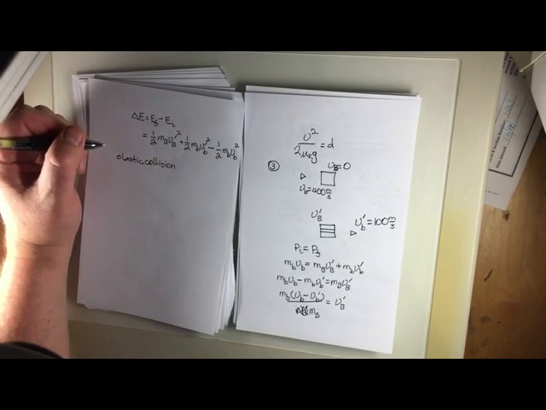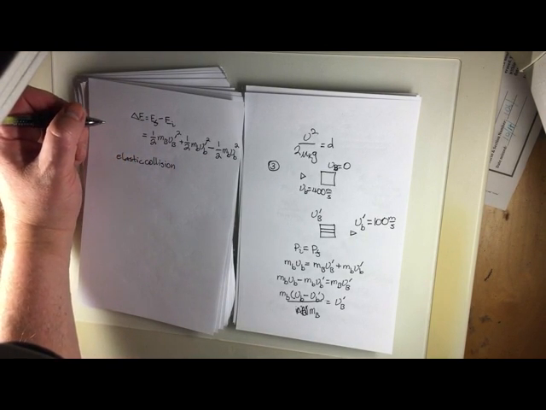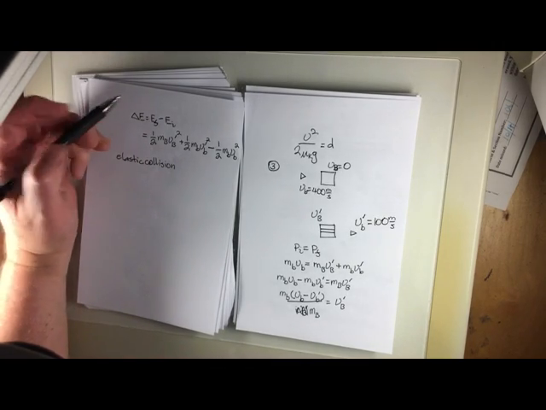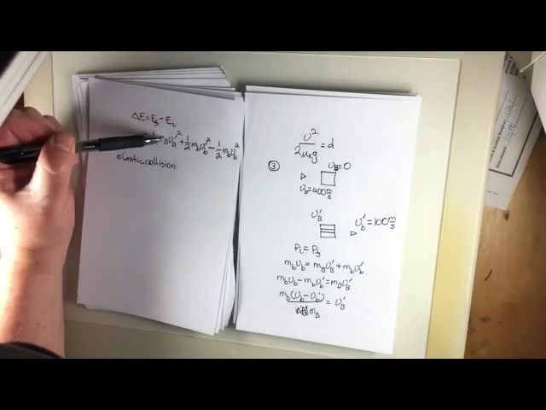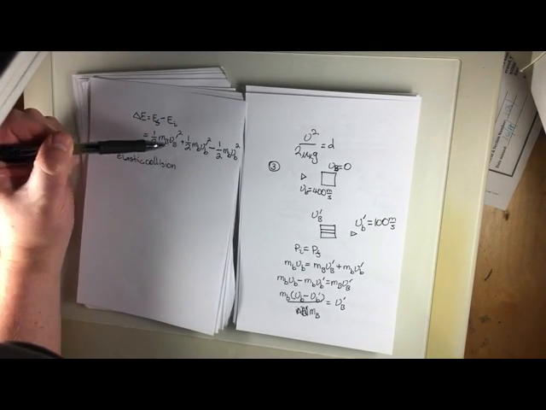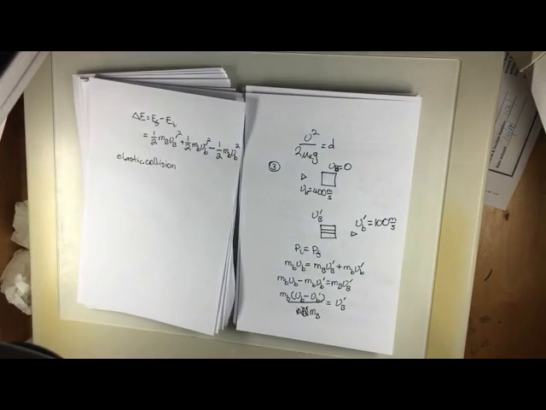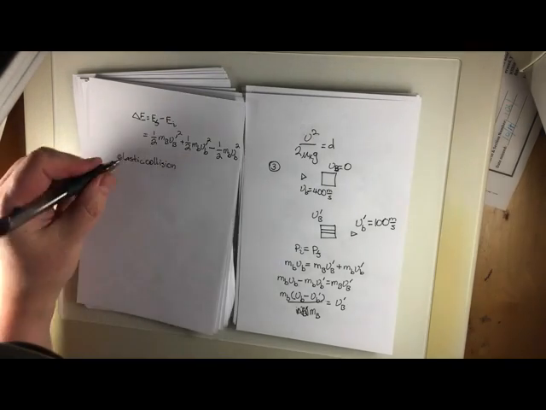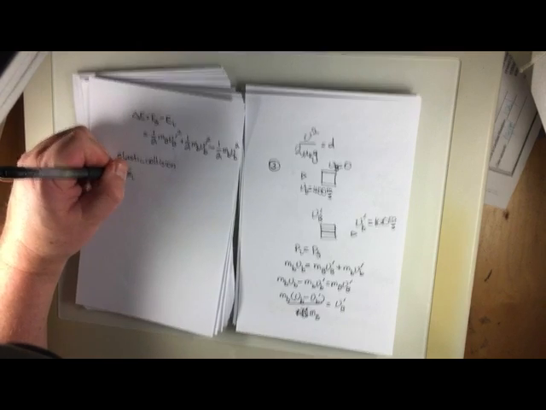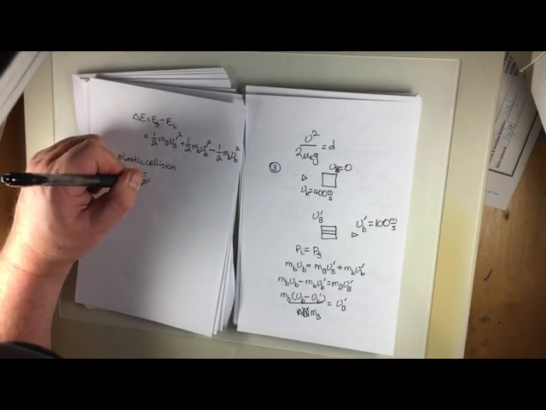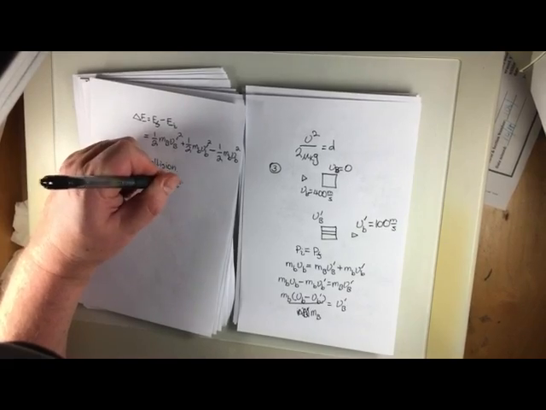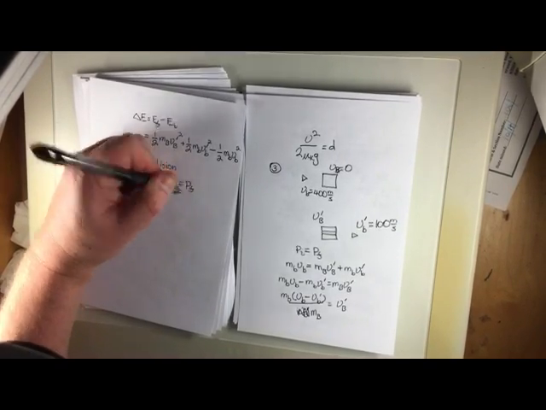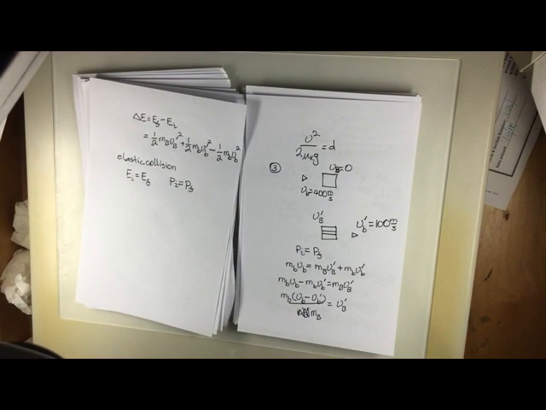Well, it's not that bad. Is that BB squared up there? Where? Here? Yes. M sub b, v sub b prime squared. Primes are after, unprimes are before. So in an elastic collision, the energy initial is equal to the energy final, and the momentum initial is equal to the momentum final.